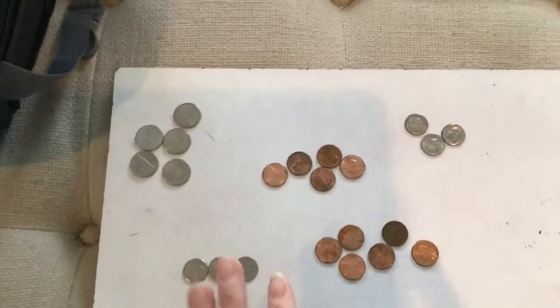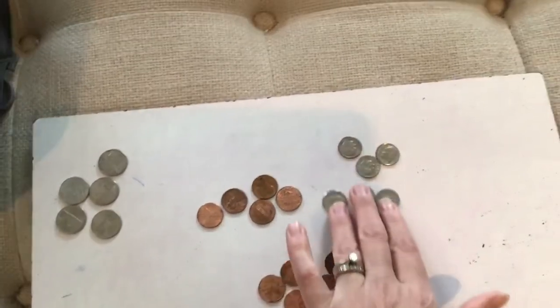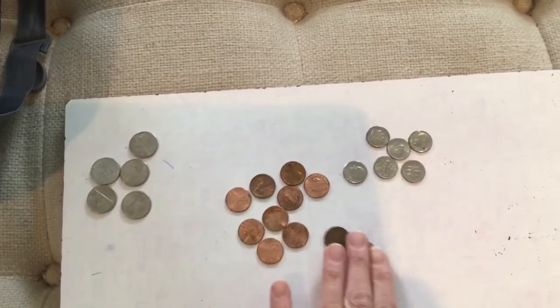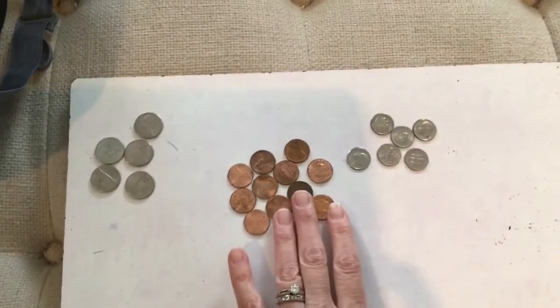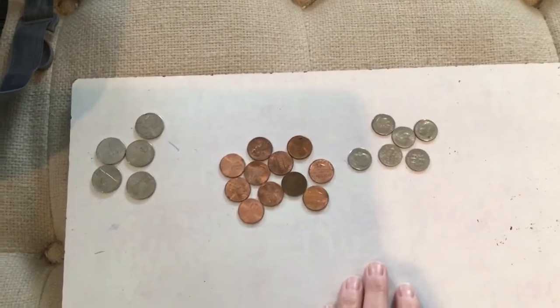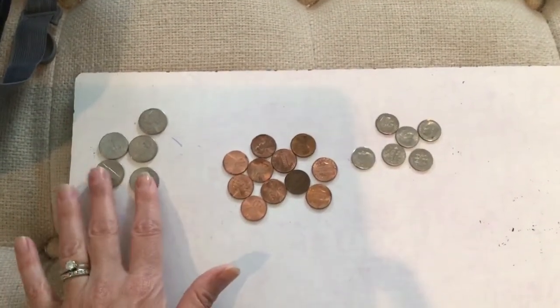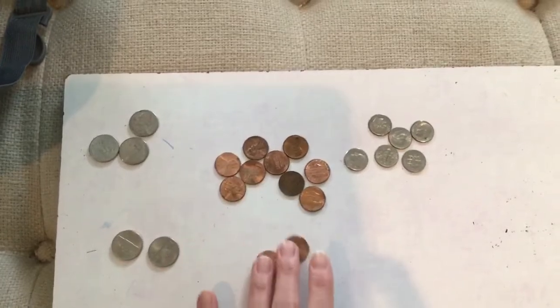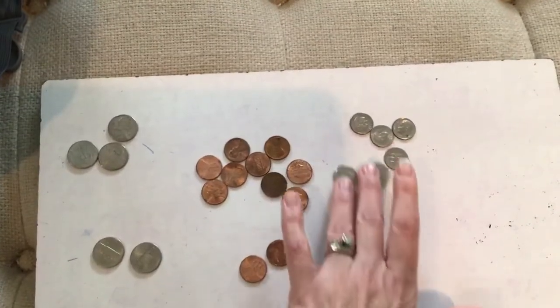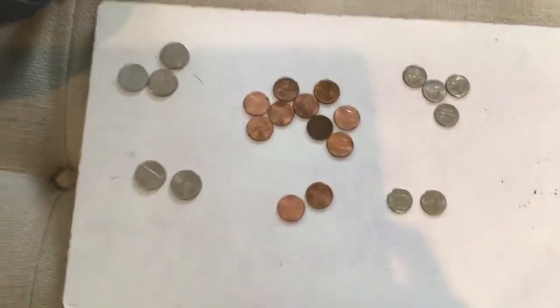All right, let's try another one. Let's put my dimes back and my pennies back. Let's try one that has a mixture of all 3 coins. Let's do 2 of each. So 2 dimes, 2 nickels, 2 pennies. Now notice the order that I have them.